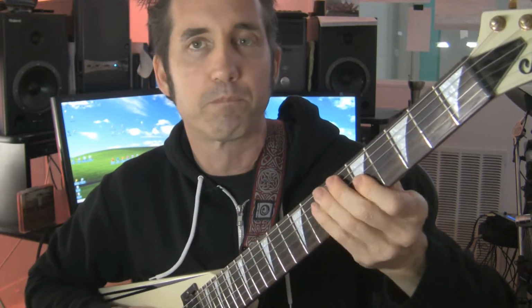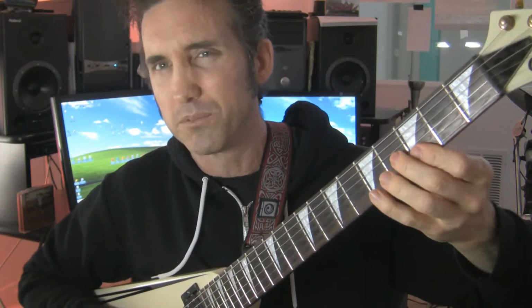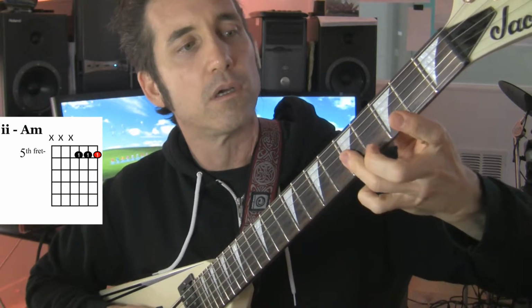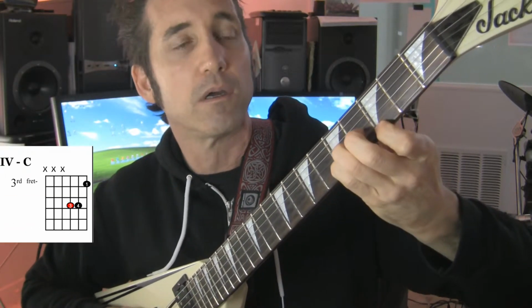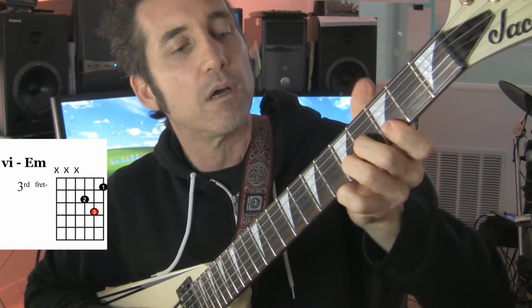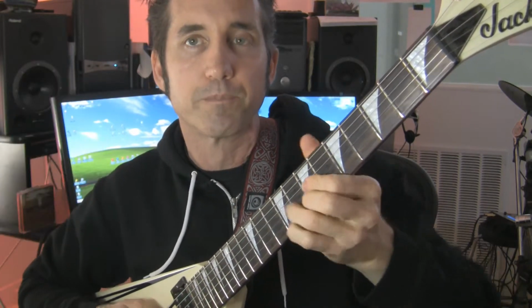So hopefully these little shapes will give you lots of options. If you're playing reggae, you're playing funk, or just playing with someone else and you want some choices as to where to voice your chords, these scales give you lots of options. And you can even do them using all of these shapes in 1 or 2 positions. So practice these and apply them to your writing and playing.